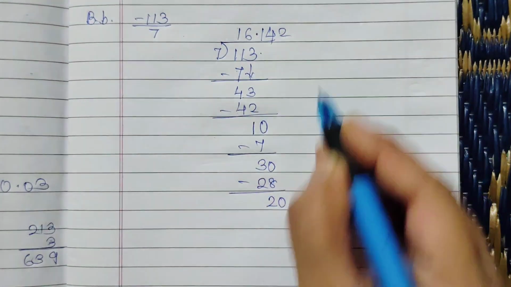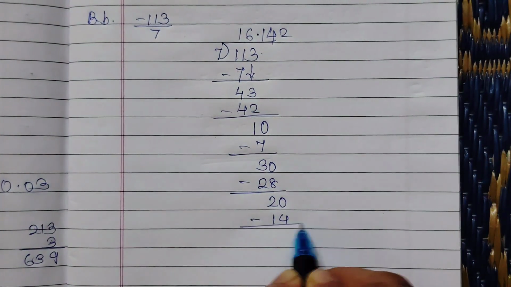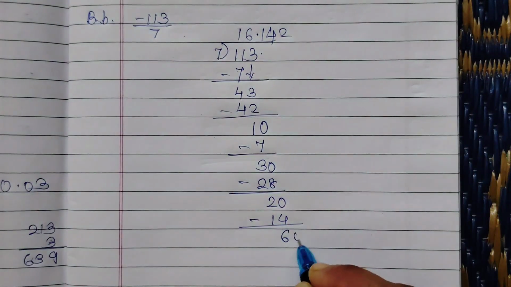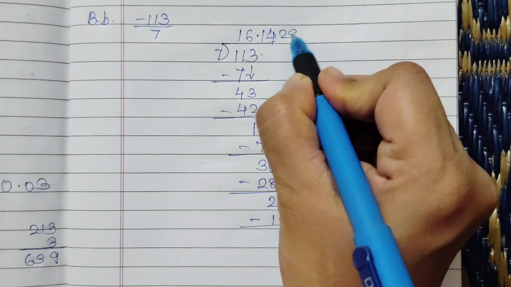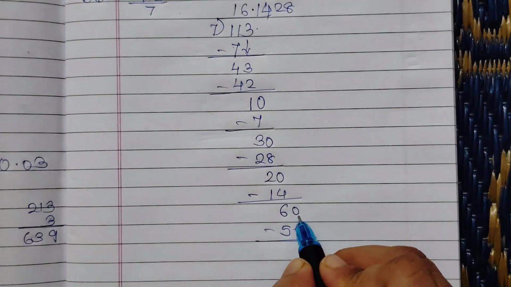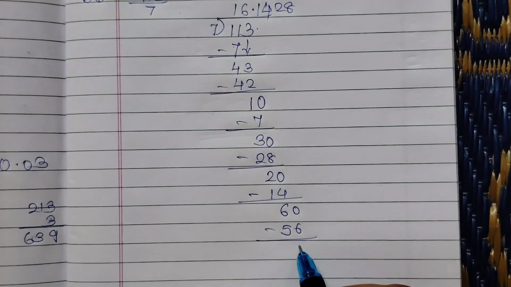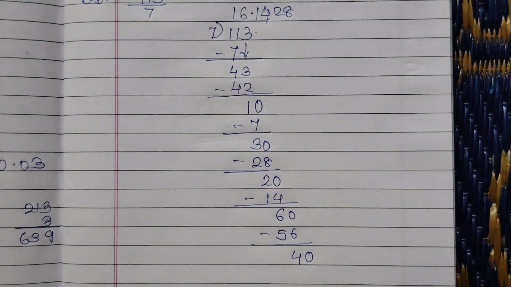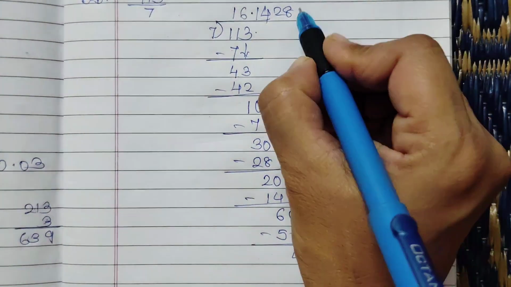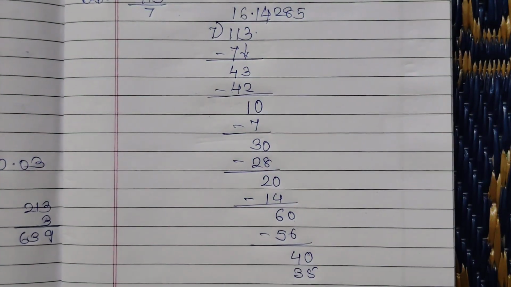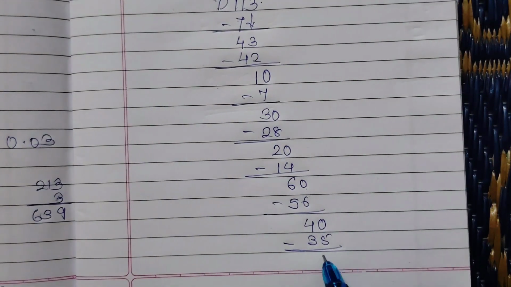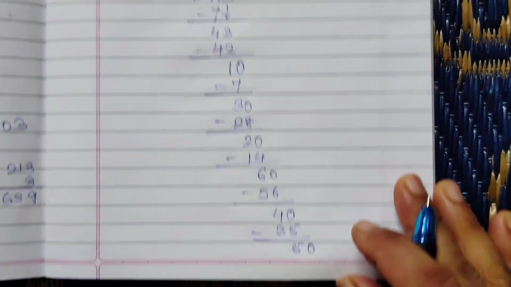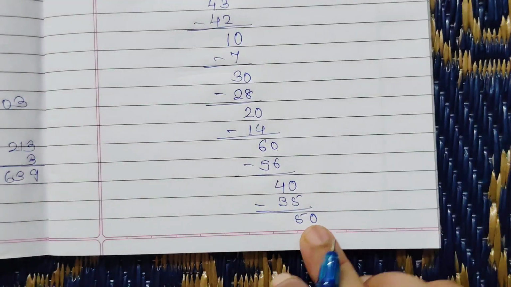So 7 2s are 14 because 7 3s is 21. 21 is bigger number. So 20 minus 14 is what? 6. Again decimal point, so 0 will come. So 7 8s are 56 because 7 9s are 63. So 60 minus 56 is what? 4. Again decimal point, so 0 will come here. Okay, 7 5s are 35 because 7 6s are 42. 40 minus 35 is what? 5. Again decimal point, so 0 will come.